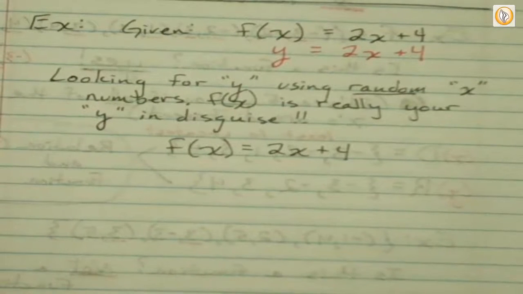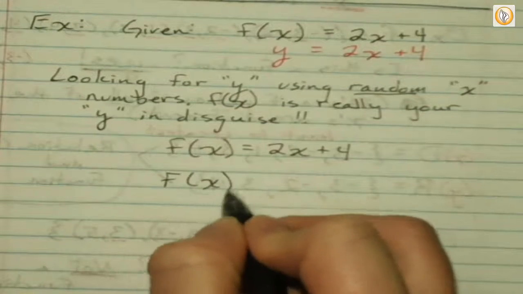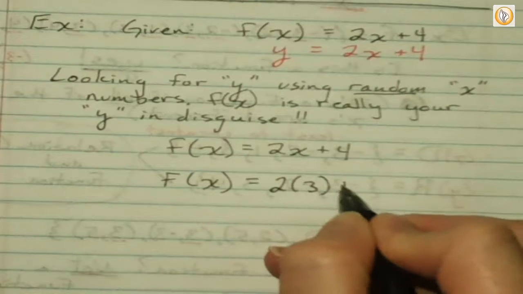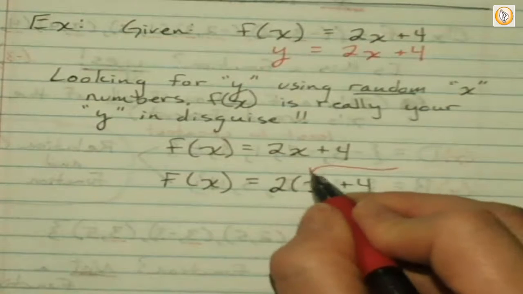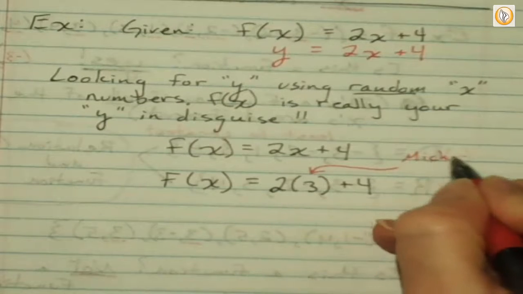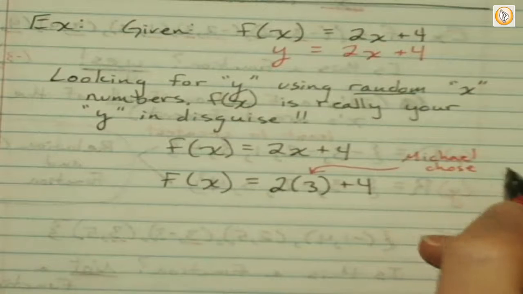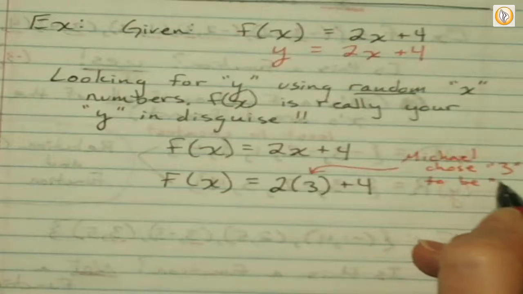Let's see, Michael, choose a random x. 3. Okay, so I'm going to rewrite my equation, and I'm going to put 3 in place of x. I'm going to write Michael chose 3 to be x.